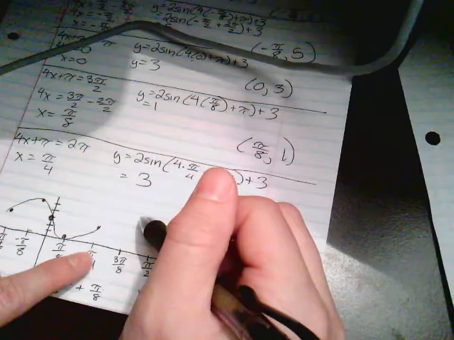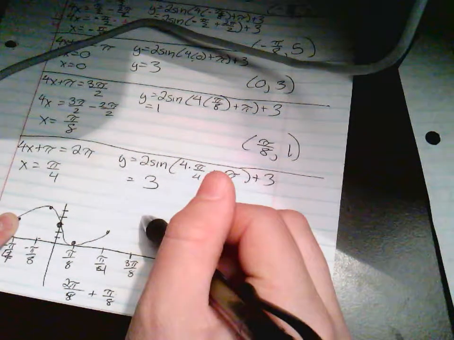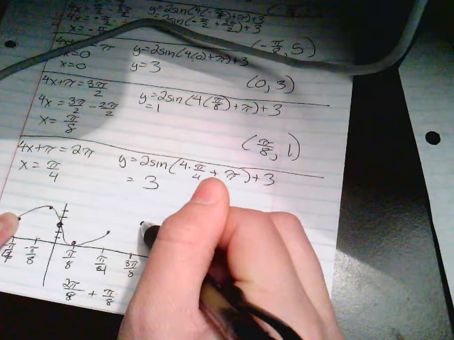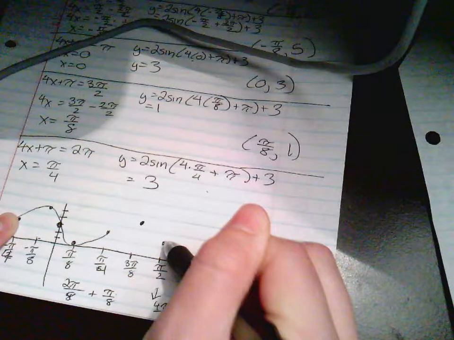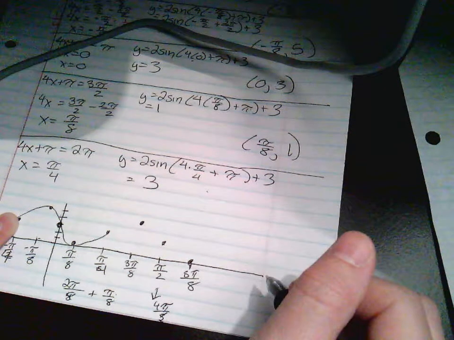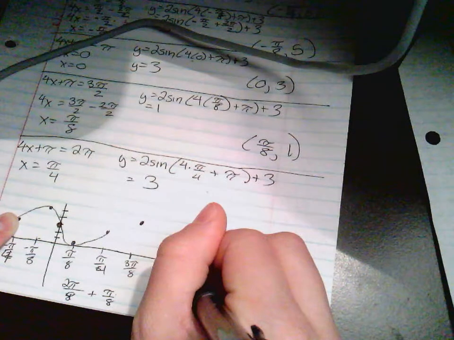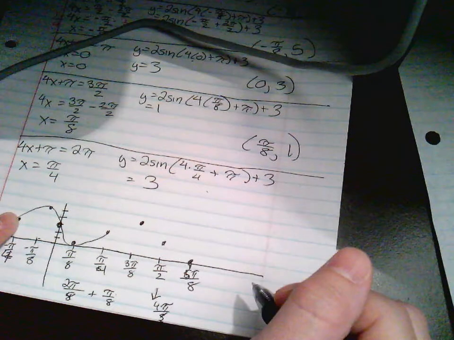So it's going to go up, down, here, and then the next one is going to be 5 pi over 8 plus pi over 8, which is 6 pi over 8.